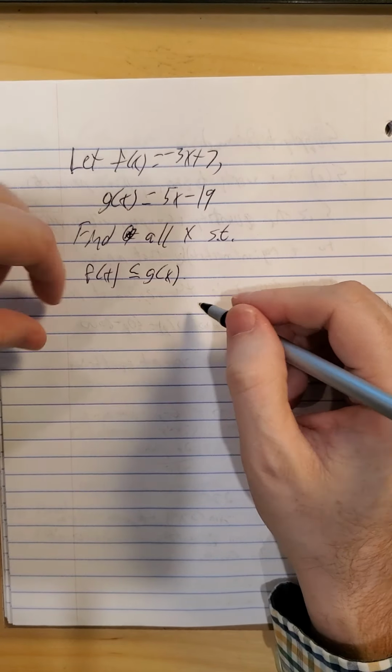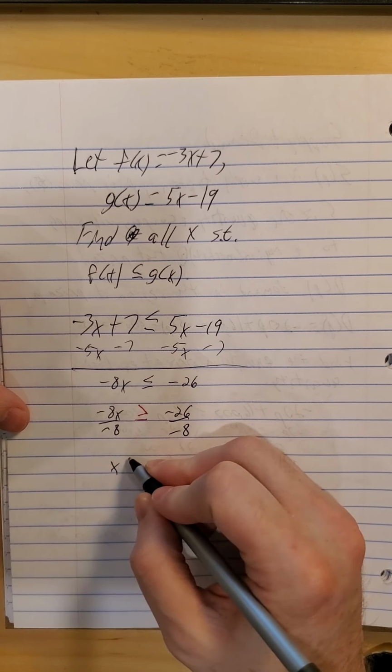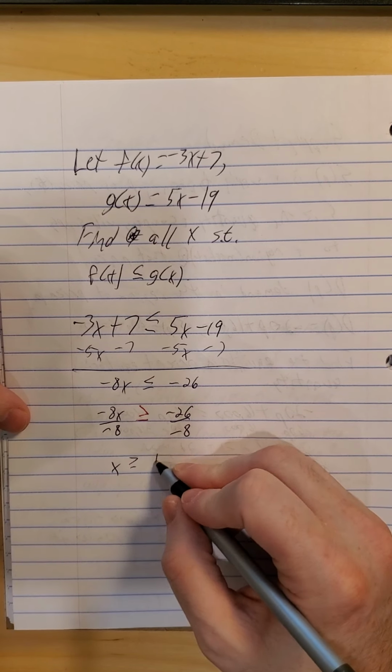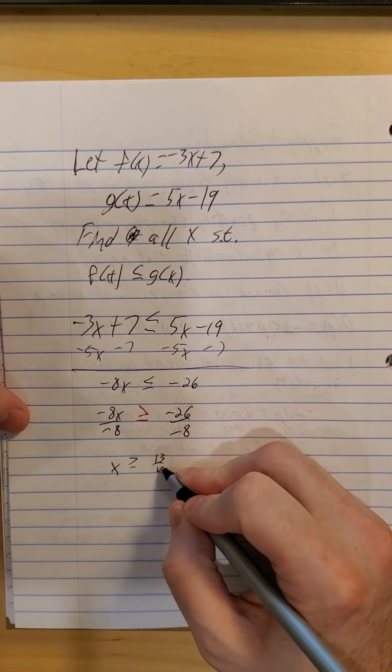And an alarm bell should be clanging in your head. We're dividing both sides of an inequality by a negative. We have to flip the inequality. Remember, that happens anytime you multiply or divide both sides of an inequality by a negative value. So x is greater than or equal to 13/4. 4 will go in there 3 times with 1 left over, so 3 1/4.